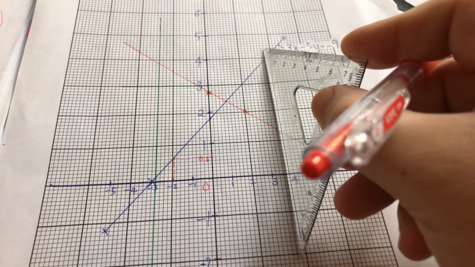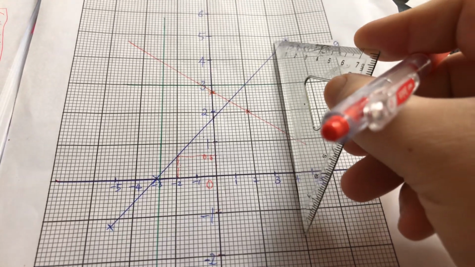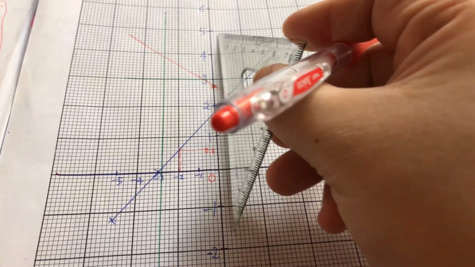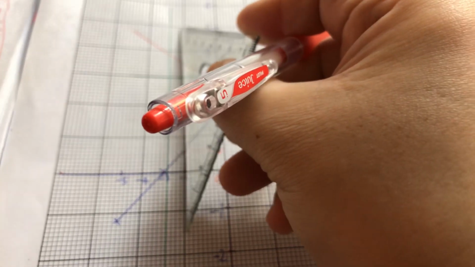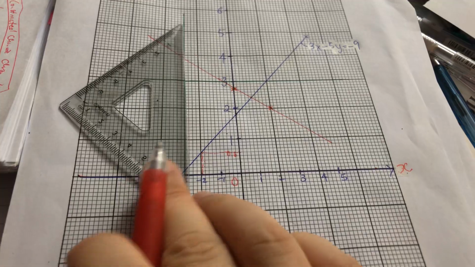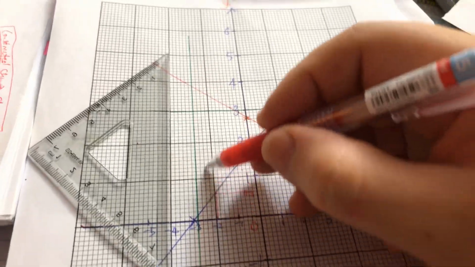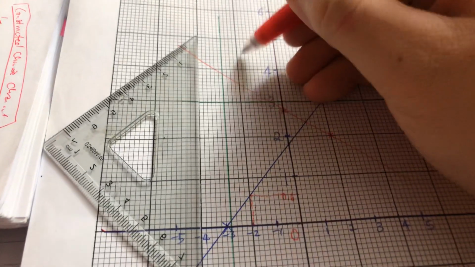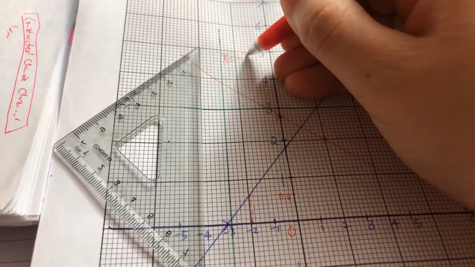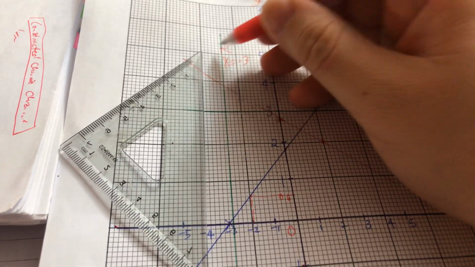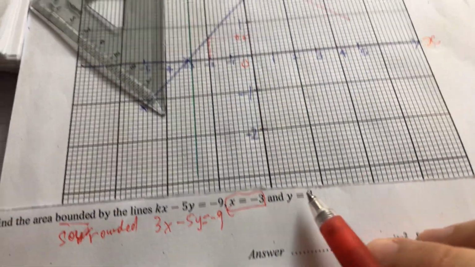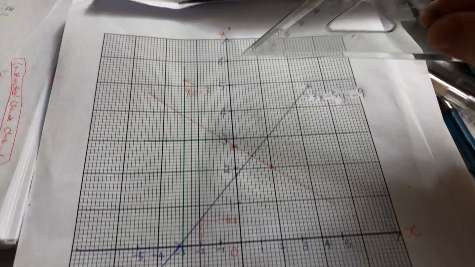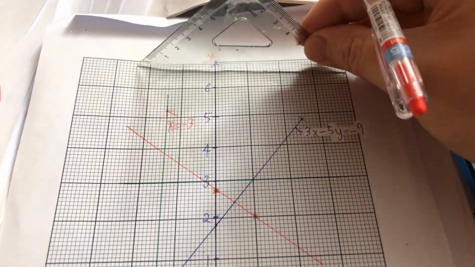You see the ruler? This is x equals 5, x equals 4, x equals 3, x equals 2, x equals 1, x equals 0, x equals minus 1, x equals minus 2, x equals minus 3 is here. I already drew it in green color. I hope you can see. This is x equals minus 3. And you want another line, y equals 3.